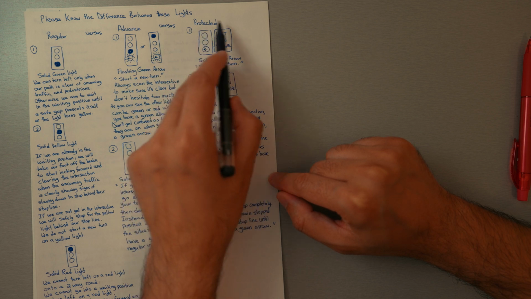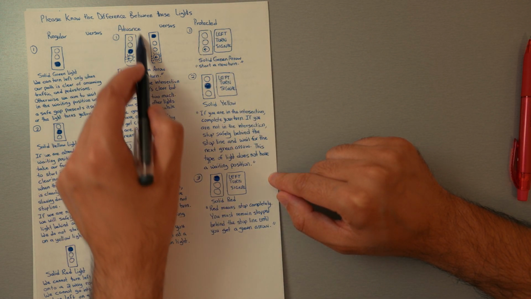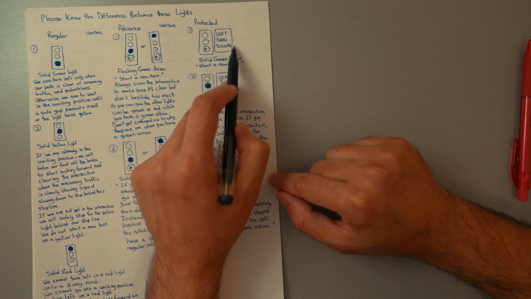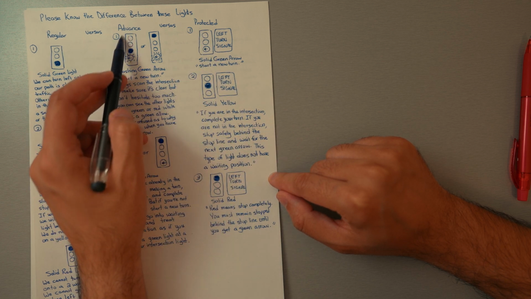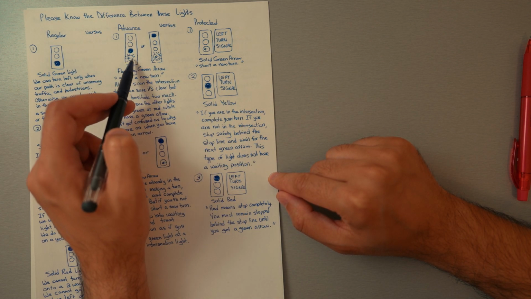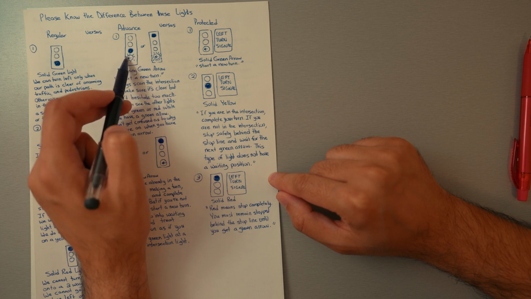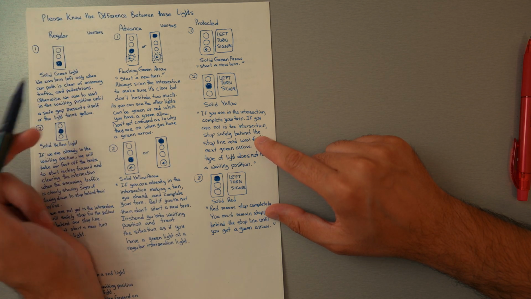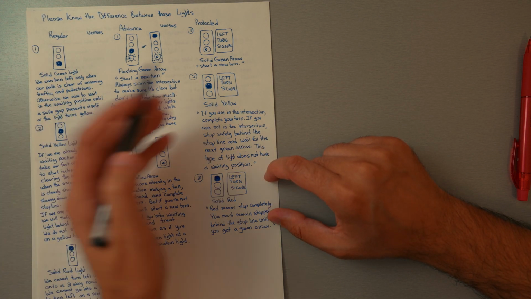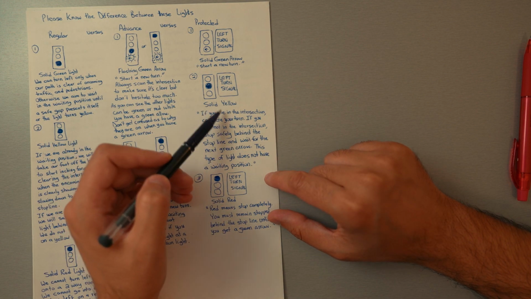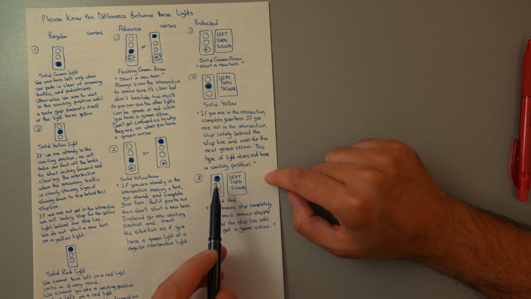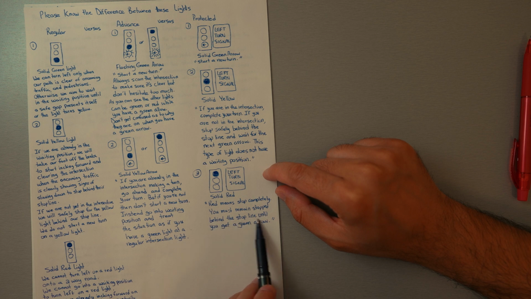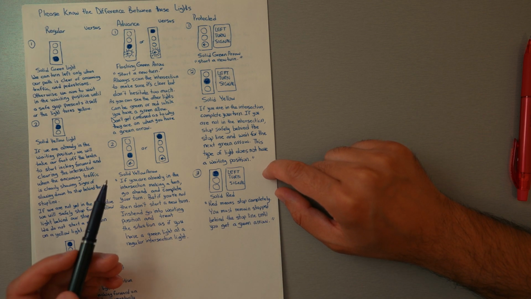So don't mistake this protected turn signal with an advanced turn signal just because they both have arrows with them. This is a 3-circle light with a sign beside it saying this is a left turn signal. This is a 4-circle light that sometimes gives you an advance, and then once the advance is done, it's just acting like a regular intersection light, and you will be able to go into a waiting position if you need to wait for oncoming traffic. But let's focus on this again. Once the solid yellow arrow is done, it goes to a red light, and then red means stop completely. You must remain stopped behind the stop line until you get a green arrow again to make that turn.